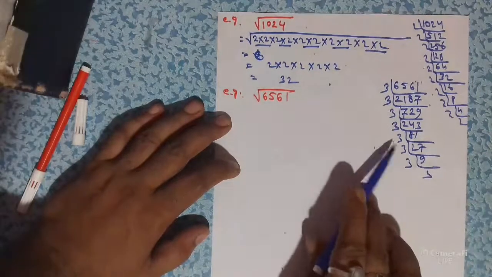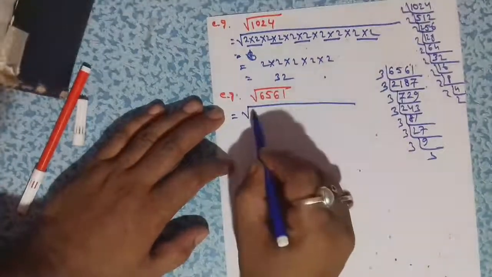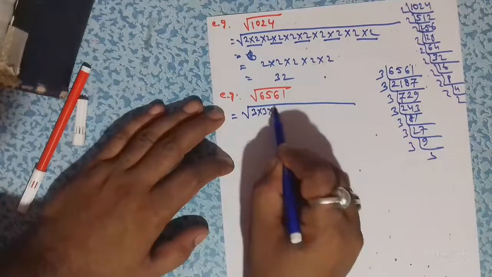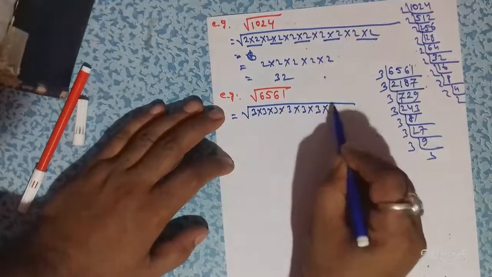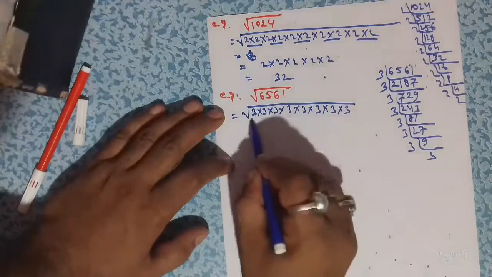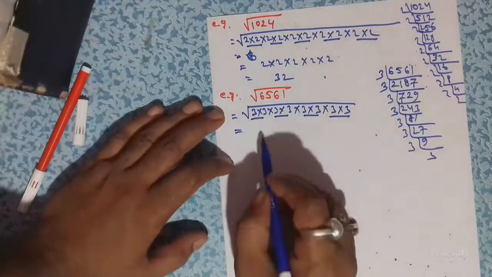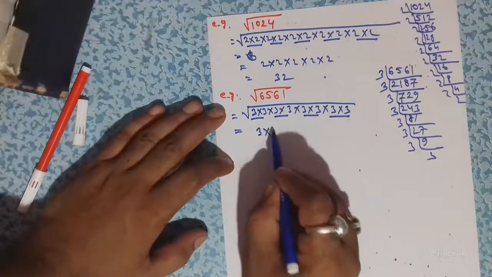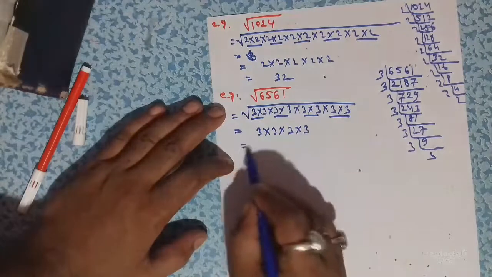So 1 2 3 4 5 6 7 8. So there are 8 threes. So 1 2 3 4 5 6 7 8. So there are 4 pairs. So we must take one prime factor from each of the pairs. So we must take the threes.